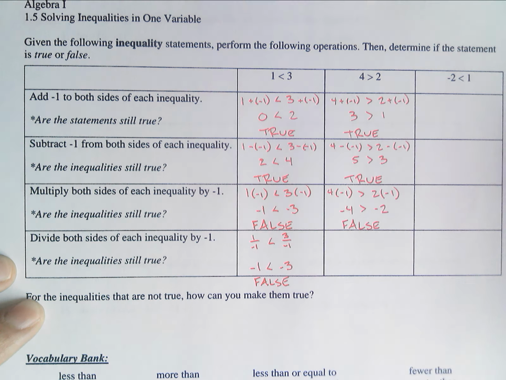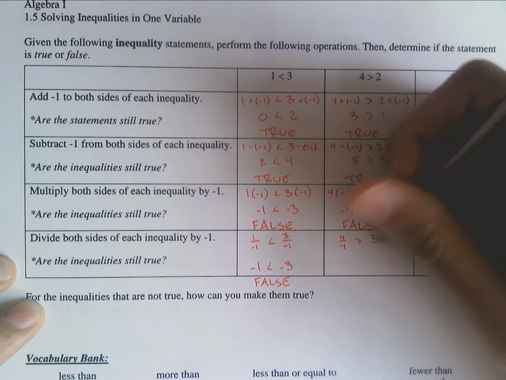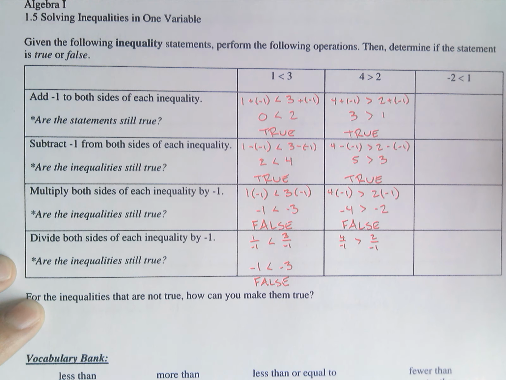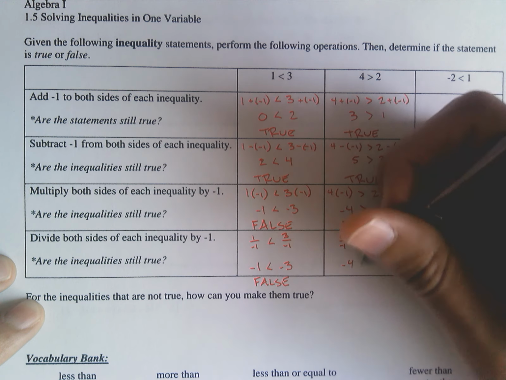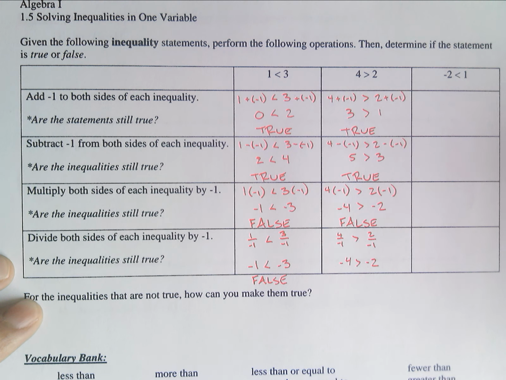Let's try one more. 4 divided by negative 1 greater than 2 divided by negative 1. We have negative 4 greater than negative 2. Is that true or false? Negative 4 is not greater than negative 2. That is false.